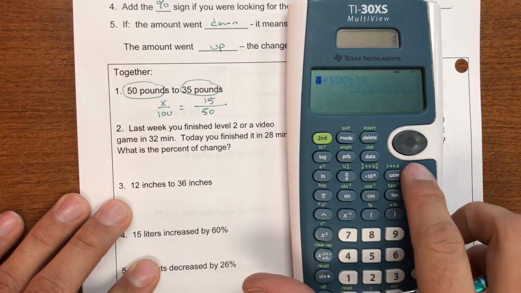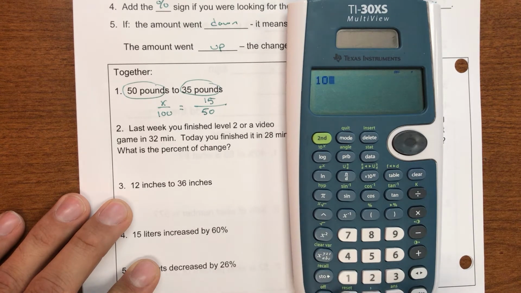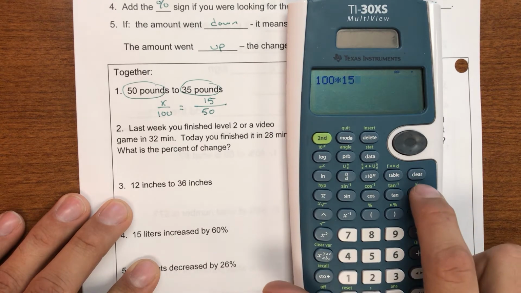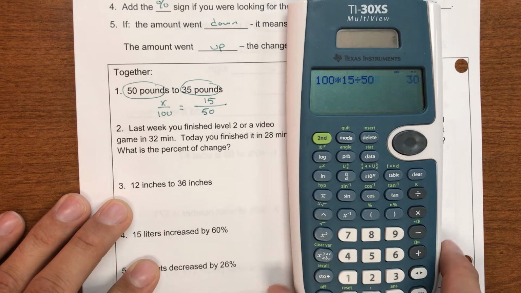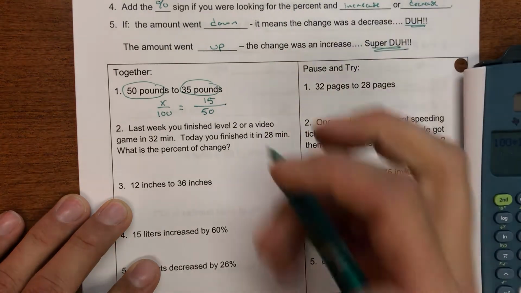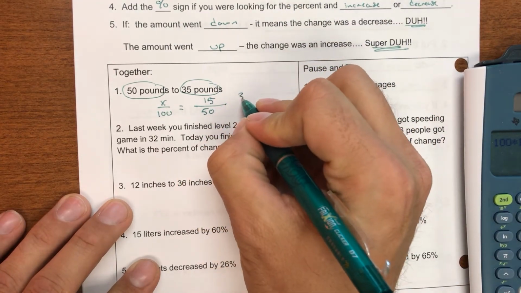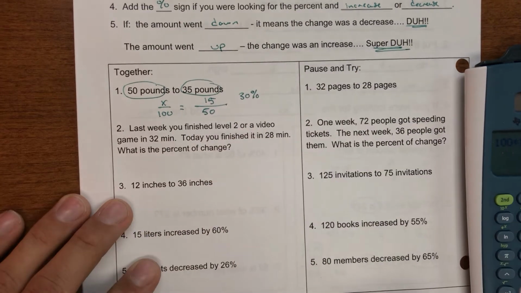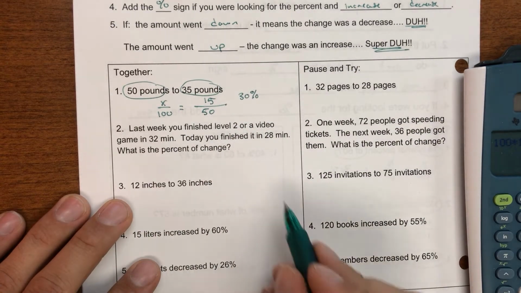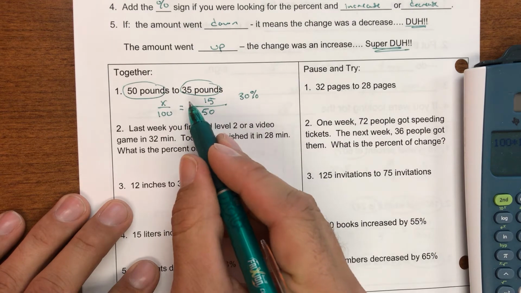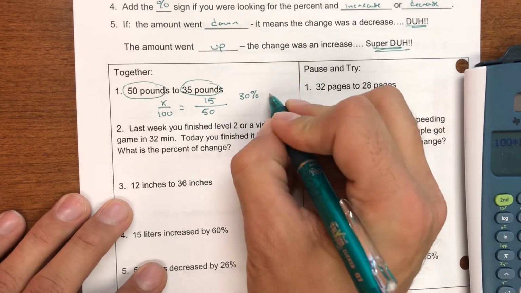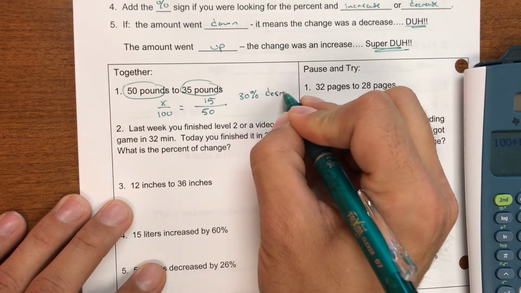Now I just cross multiply. I do 100 times 15, and then I'm going to divide that by 50, and I get 30. So my change, x equals 30, and that's a percent, a 30%. Now did I go up or did I go down? I went from 50 to 35, I went down. So that's a 30% decrease.